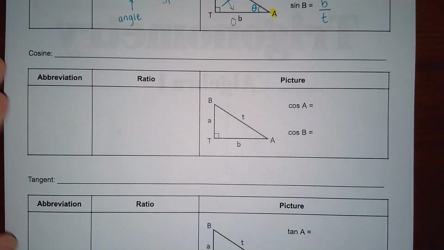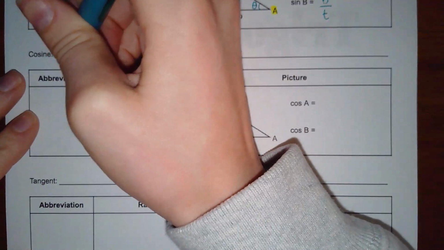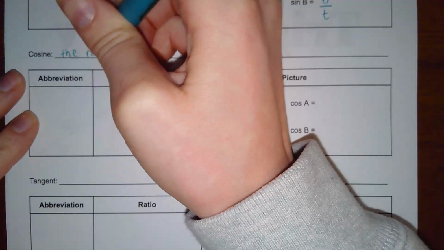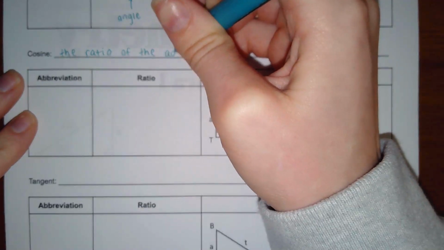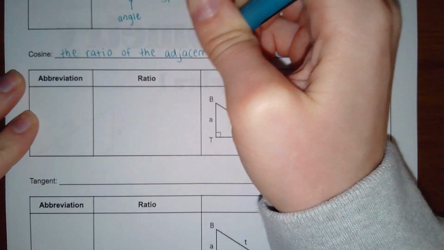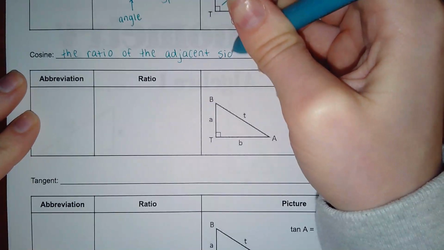All right, cosine. When we talk about cosine, cosine is the ratio of the adjacent side to the hypotenuse.